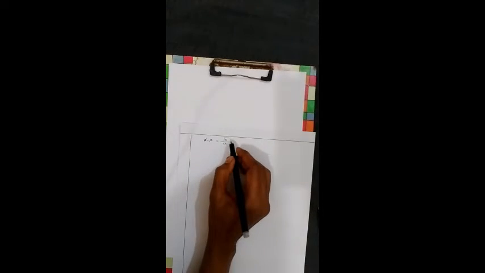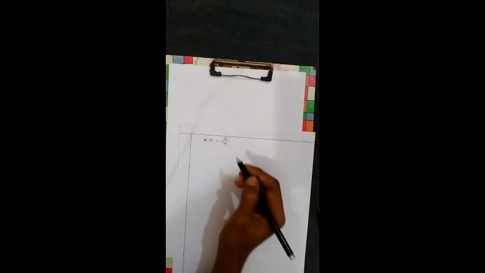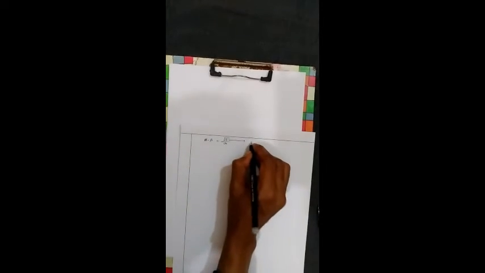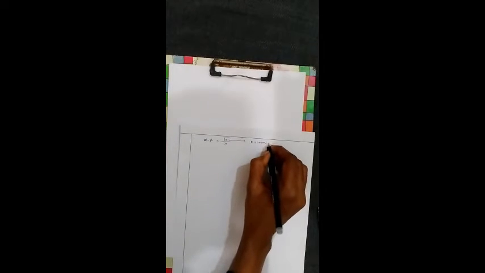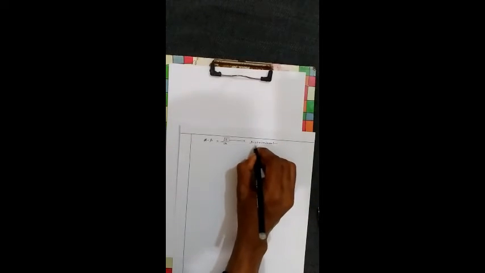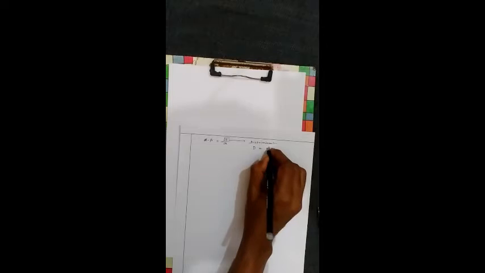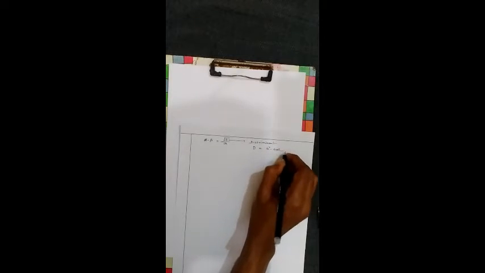You may wonder where D is coming from. Actually, D is nothing but the discriminant. I think you have read in class 10 discriminant, and the value of D is given by D equal to b square minus 4ac.